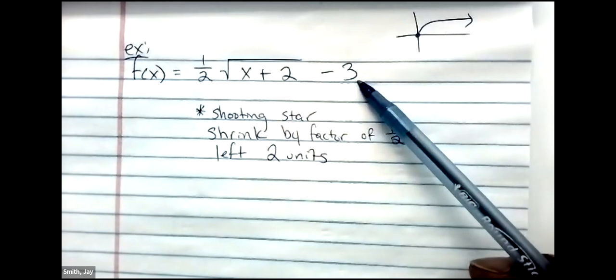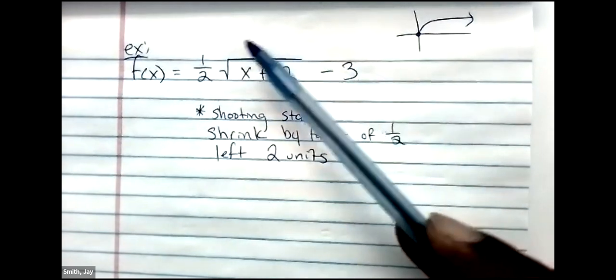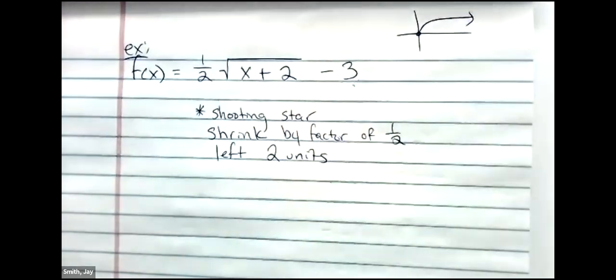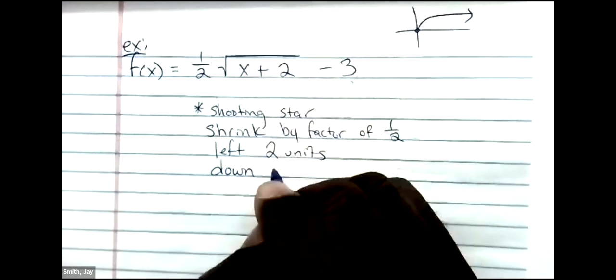We also have a vertical component. We know it's a vertical component because it's being added to or subtracted from the parent graph, or off to the end. Vertical shifts go exactly like we would think. We see -3, so we're going to shift it down 3 units.